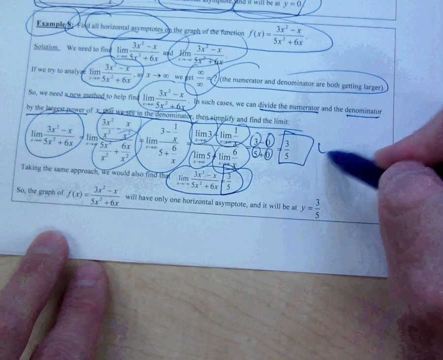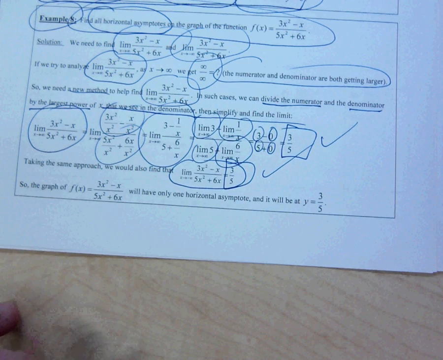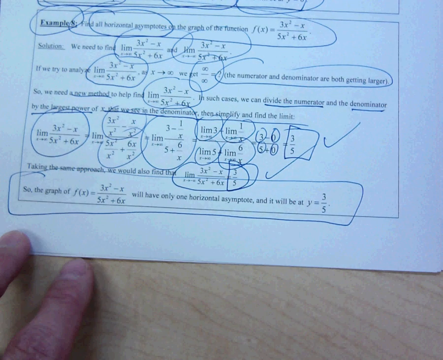And so what do you think, guys? Those are both 3/5, so I only have what? One horizontal asymptote on that graph. What is it? 3/5. Now hold on a minute, guys, before you turn the page. That's a lot of work, isn't it? The good news is there's a much, much, much easier way. Okay? So you're not going to have to do that. But I wanted to do it anyway. Okay? So, last page. Ready?